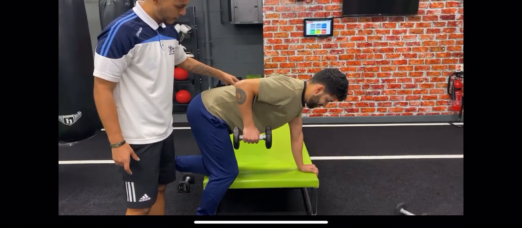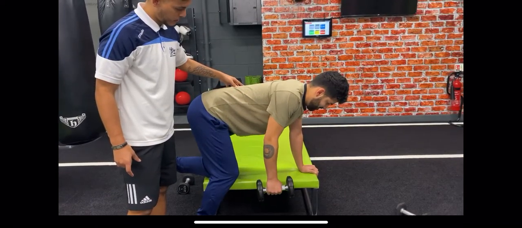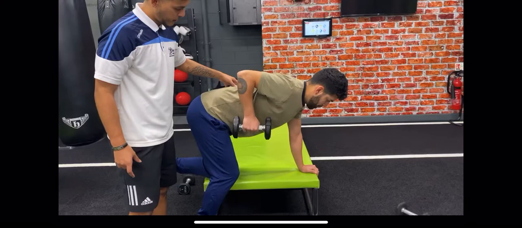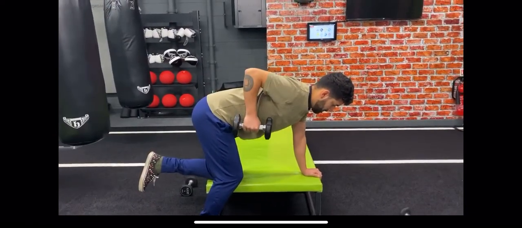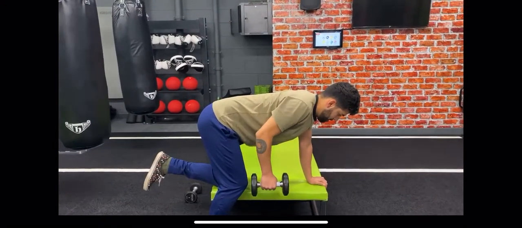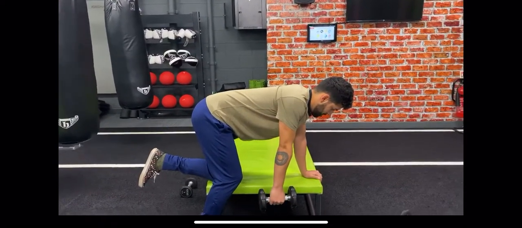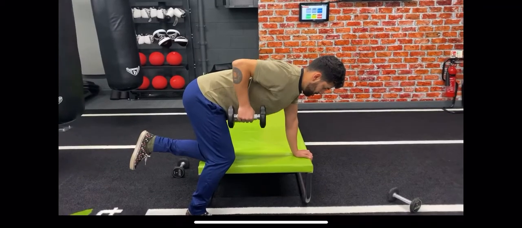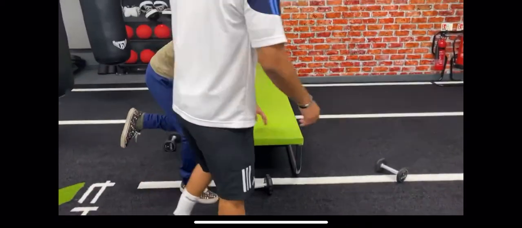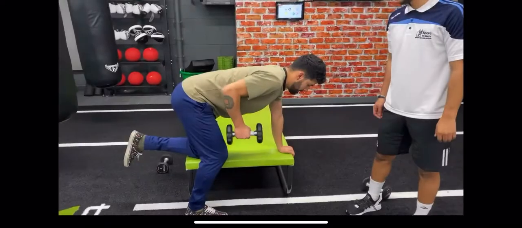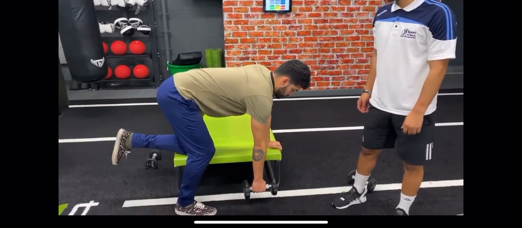So it'll be more difficult for him to make any overhead movements or abducted movements. Also, it can make it difficult to get blood flow and nerve transmission into the hands, so it could lead also into a neurological pathology like thoracic outlet syndrome or carpal tunnel syndrome in the worst cases.